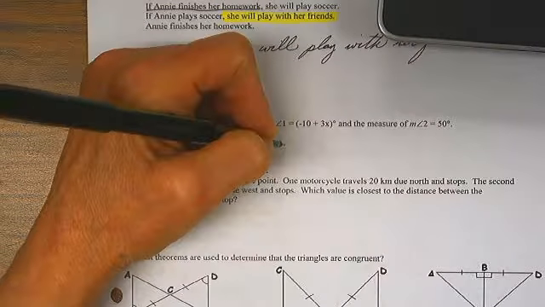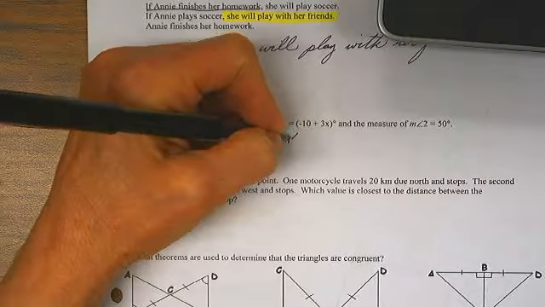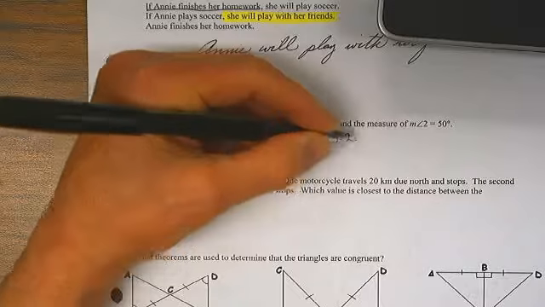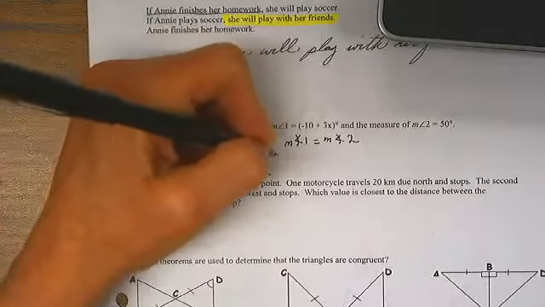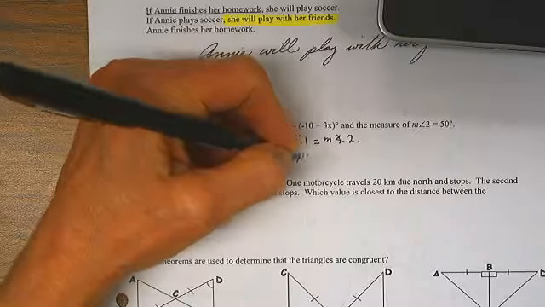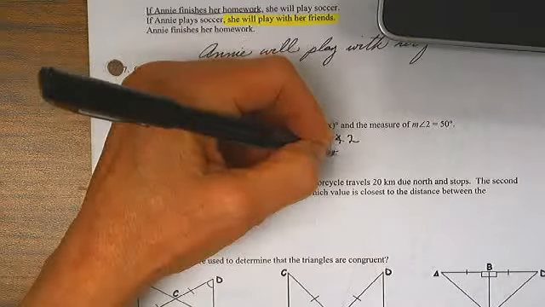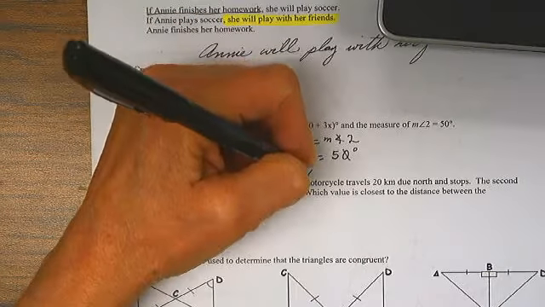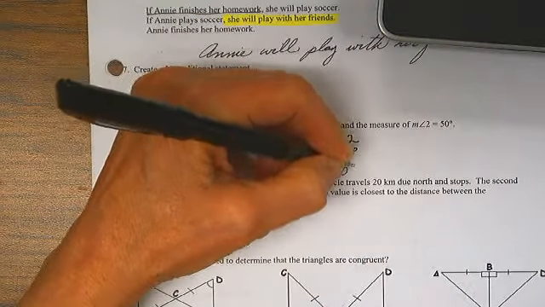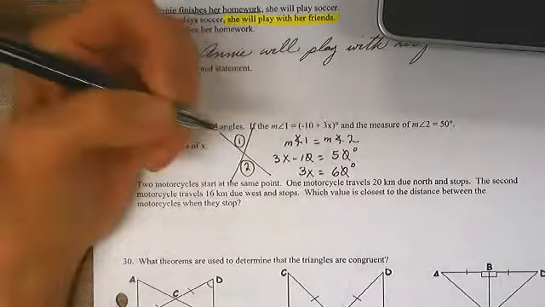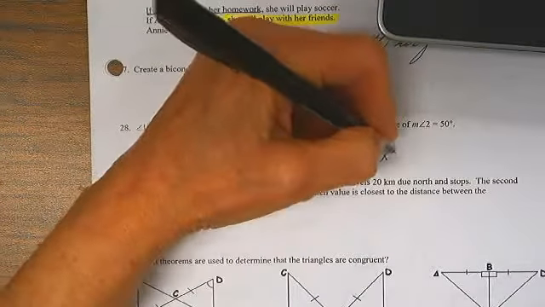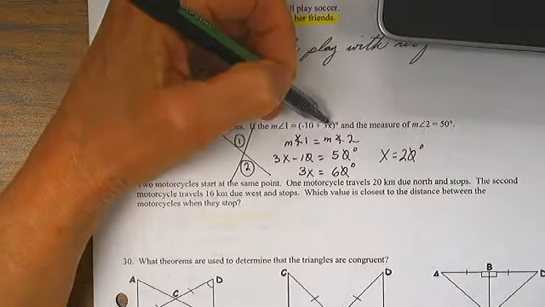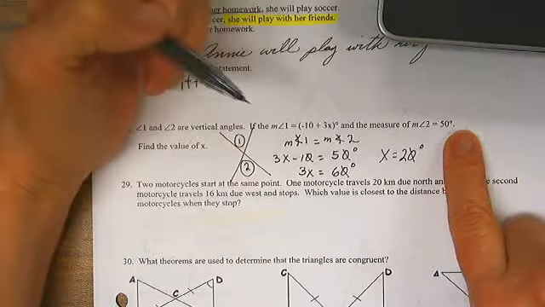Therefore, the measure of angle 1 is equal to the measure of angle 2, and by substitution, 3x minus 10 is equal to 50 degrees. Add 10 to both sides, 3x equals 60 degrees. Divide both sides of the equation by 3, x equals 20 degrees. 3 times 20 is 60, minus 10 is 50. We know we're correct.